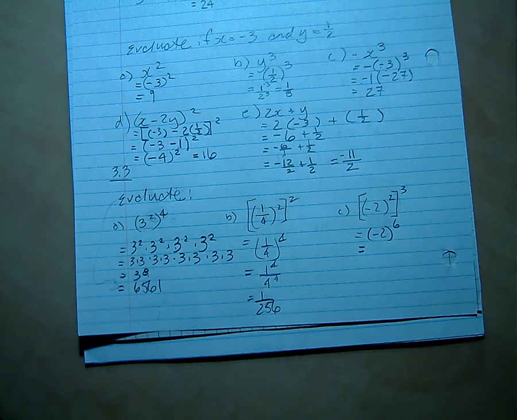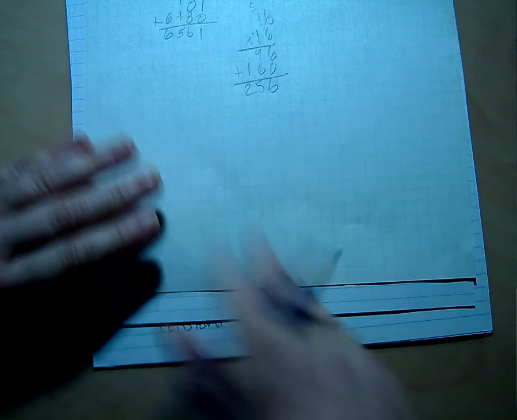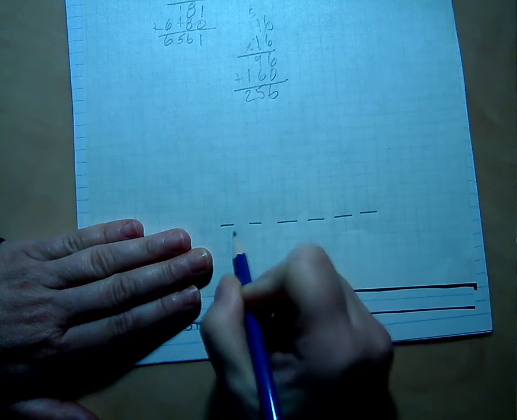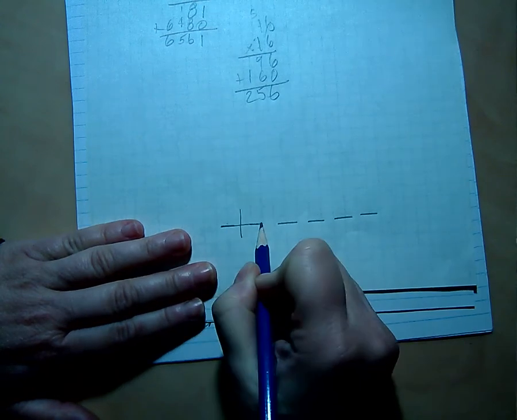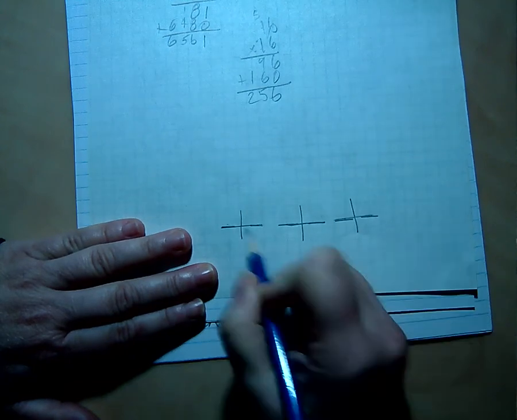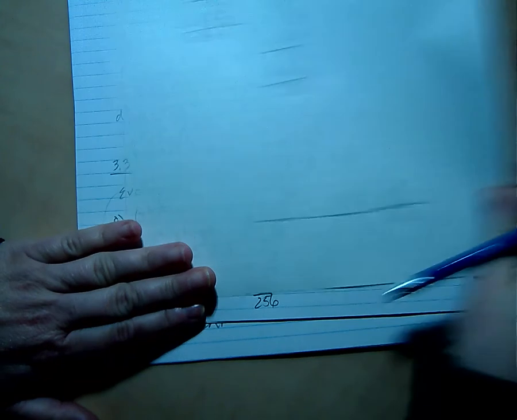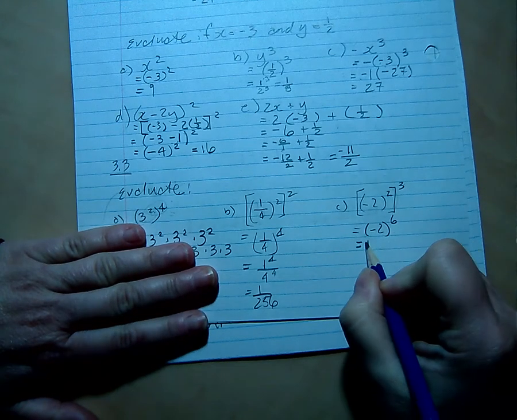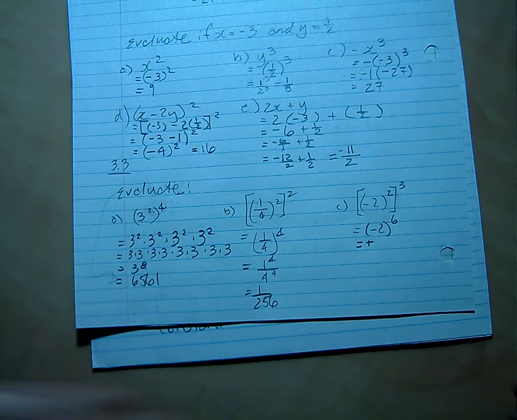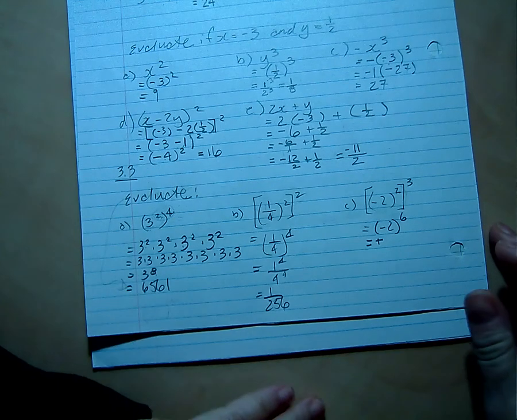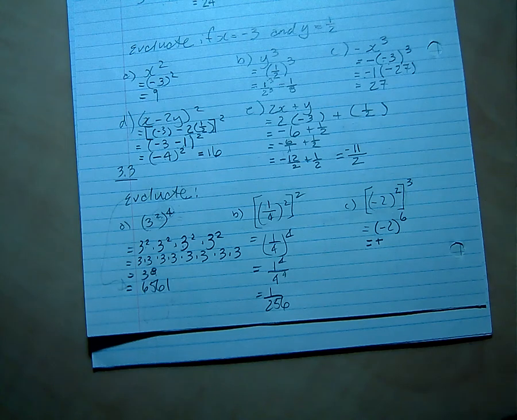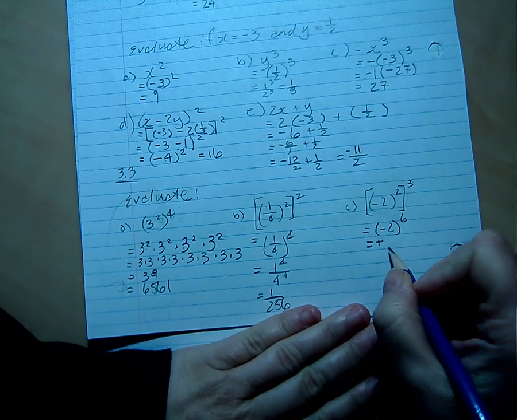Well, actually, let me write it down like this. If you have 6 numbers and they're negative, negative, negative, negative, negative, negative, you know negative times negative is positive, negative times negative is positive, and negative times negative is positive, and positive times positive times positive is positive. So we have a positive, and you can always put a positive there if you want, just to remind yourself or communicate to your teacher or whoever's marking your work that you didn't just not know what to do. It's okay to communicate to your teacher through your writing what it is.